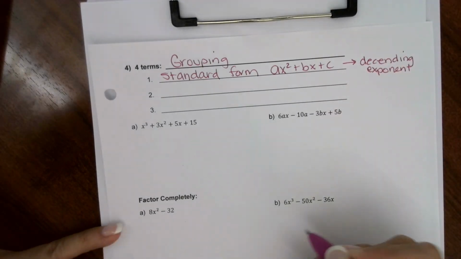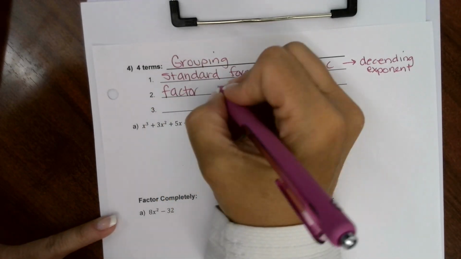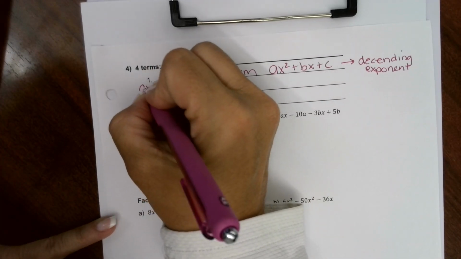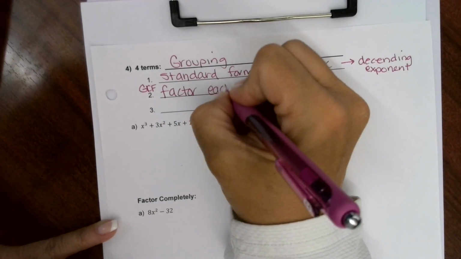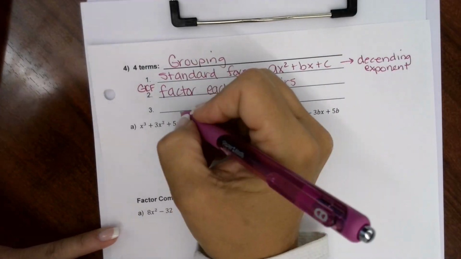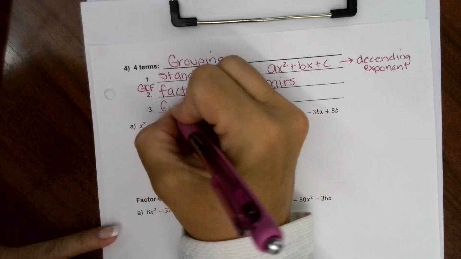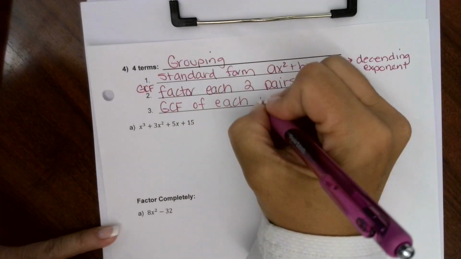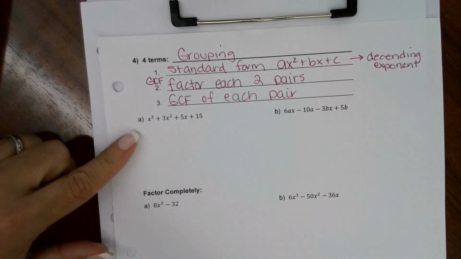Okay? Then the next thing that we're going to do is factor, and we're actually going to use a GCF. So GCF, factor each 2 pairs. And then the third step is we're going to actually use the GCF of each pair. Okay, so in words, that looks a little funky, so let's just try this.